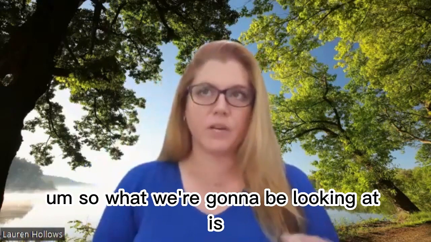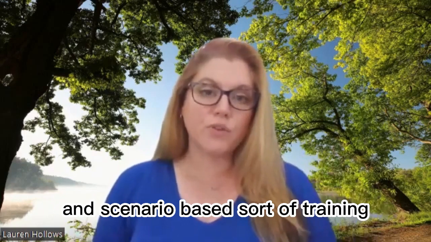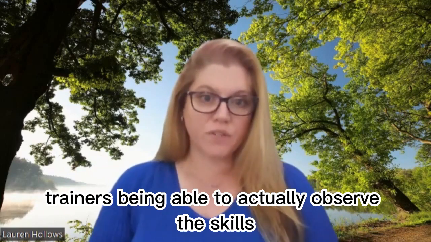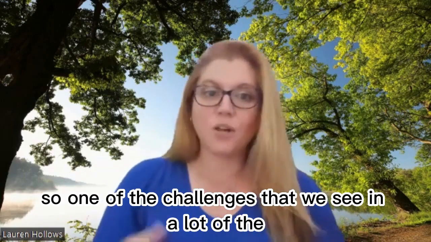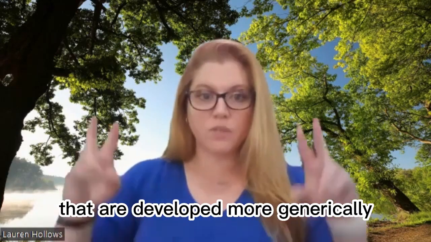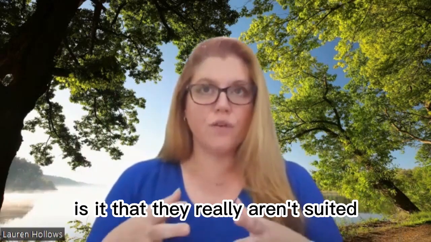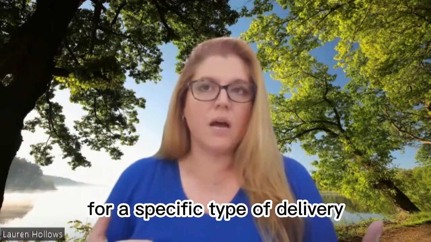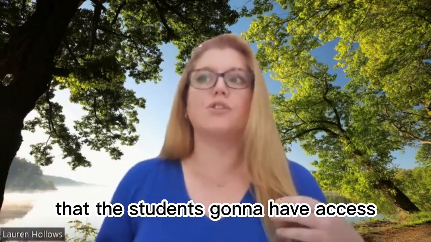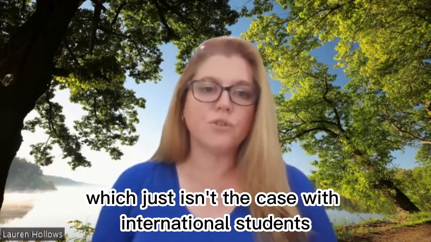So what we're going to be looking at is generally having to create a lot more documentation and scenario-based training in order to facilitate trainers being able to actually observe the skills. One of the challenges we see in a lot of the commercially available resources, or assessments that are developed more generically, is that they really aren't suited for a specific type of delivery. More often than not, they're heavily reliant on the expectation that the student is going to have access to a whole range of things in the workplace, which just isn't the case with international students.